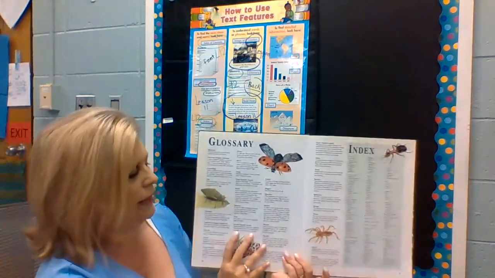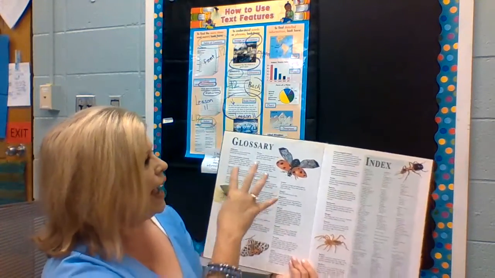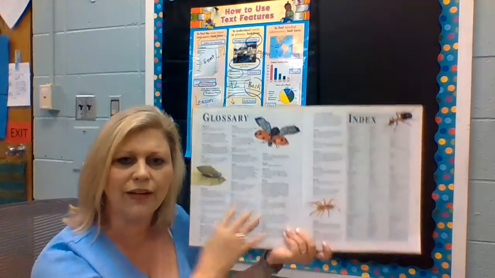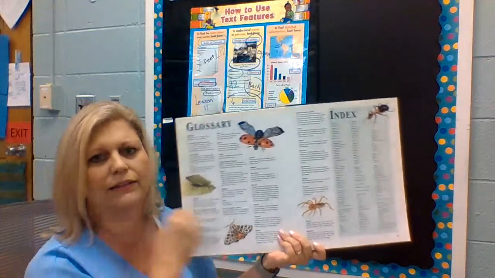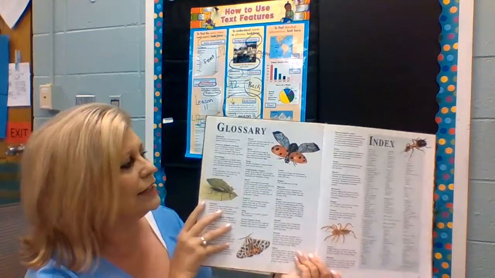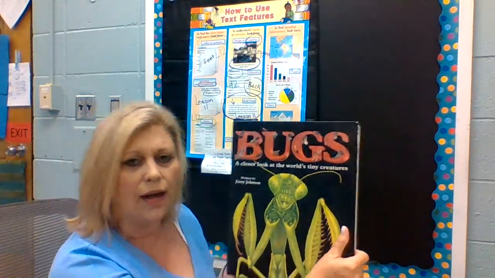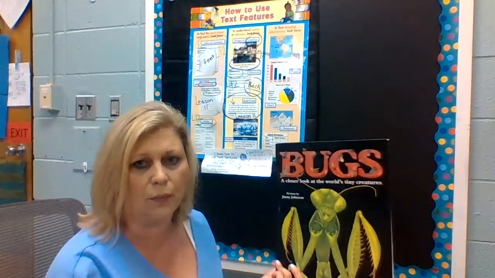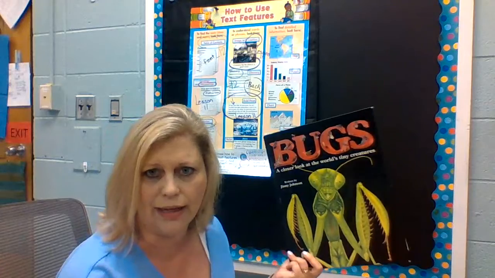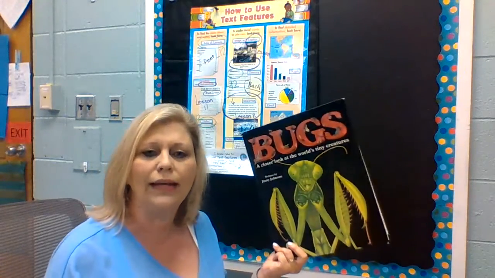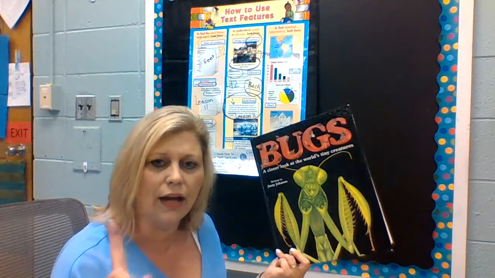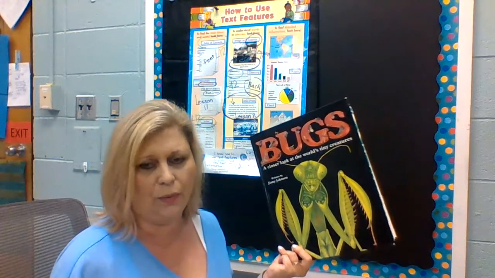Then, glossary. The glossary has terms in it that you may not know. It gives you the definition or information about things that you may not know that's just in this book. Now, we get out a dictionary if we're looking up the meaning of a word. I can't talk today, can I? The meaning of a word that we need to know that we're reading and we can't find it, we're going to look in a dictionary unless there's a glossary in your book.